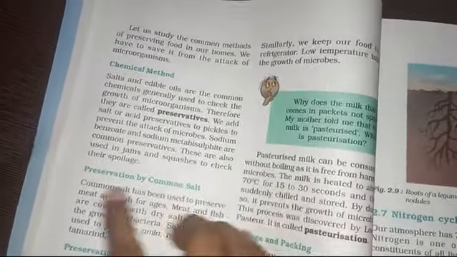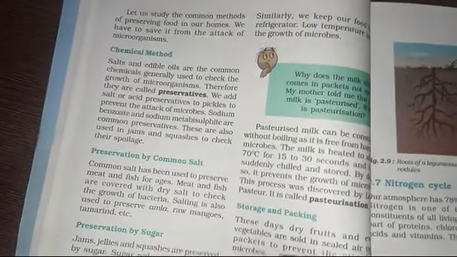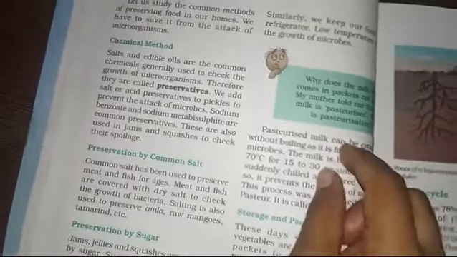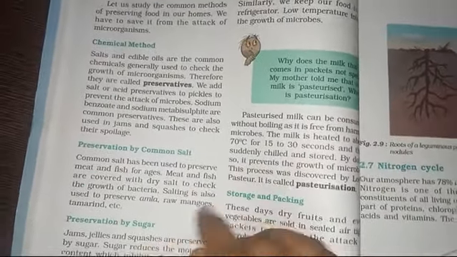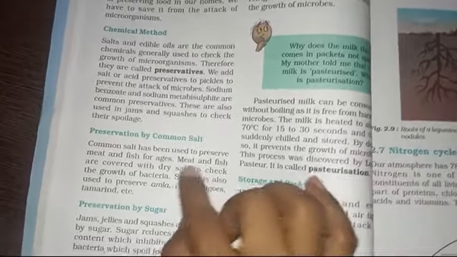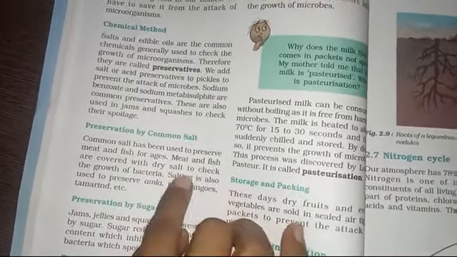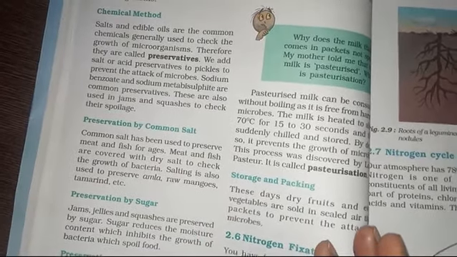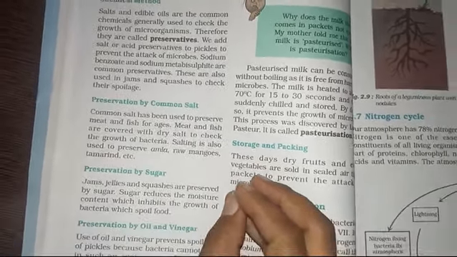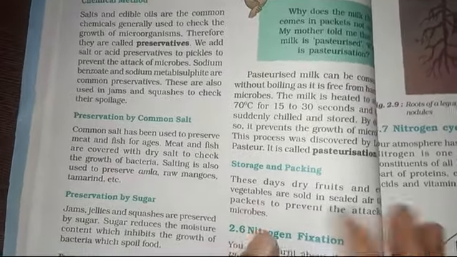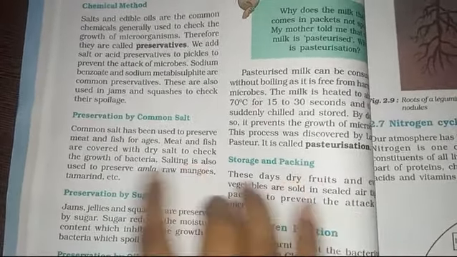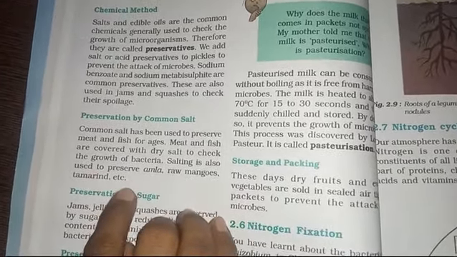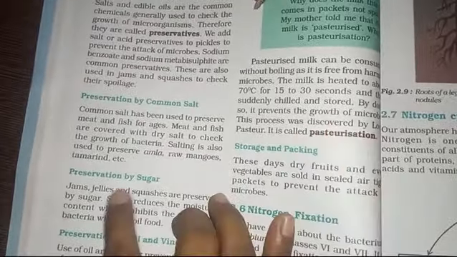Now we can also preserve our food by common salt, like fish and meat. We can preserve them for a longer time. Fish and meat are covered with dry salt to check the growth of bacteria. If bacteria do not grow, then our food will be safe. Salting is also used to preserve amla, raw mangoes, tamarind, etc.